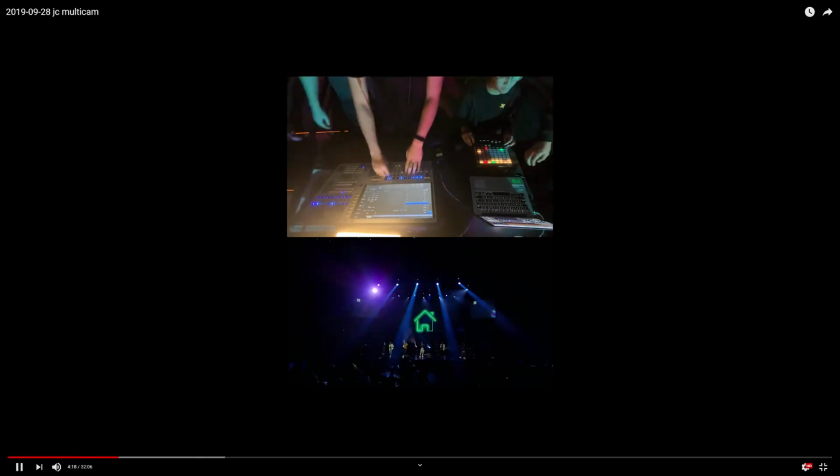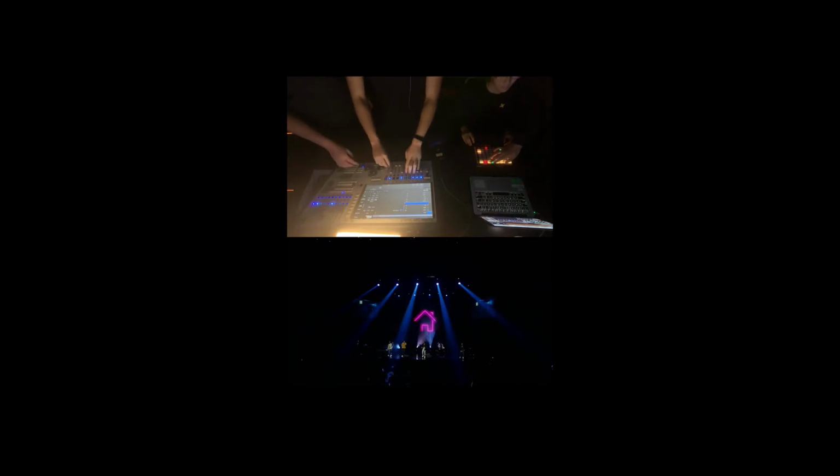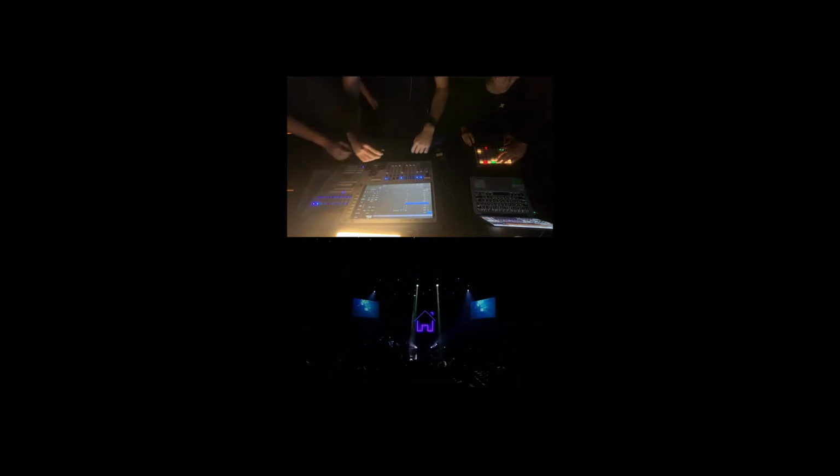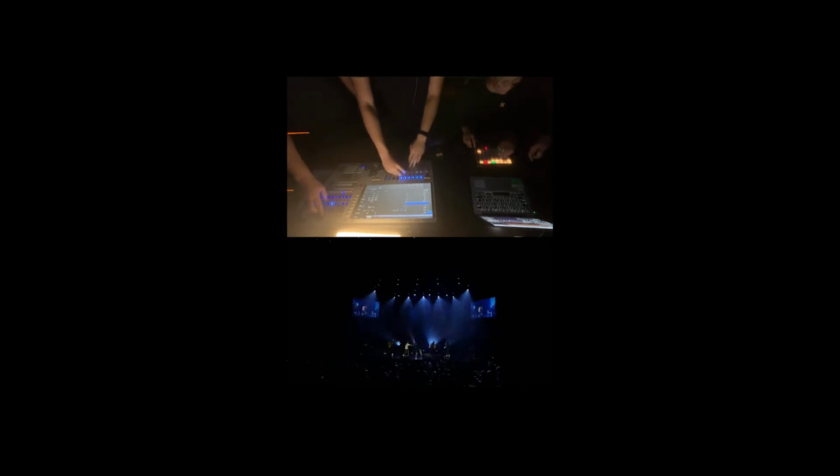So listen to the beat now. 1, 2, 3, 4, 1, 2, 3, 4. So you can follow this beat and fade in your graphic and manually give it that kind of dimmer spread or a stroke kind of effect. 1, 2, 3, 4, 1, 2, 3, 4.